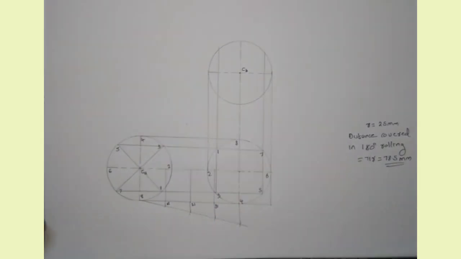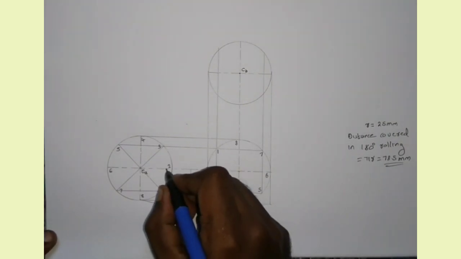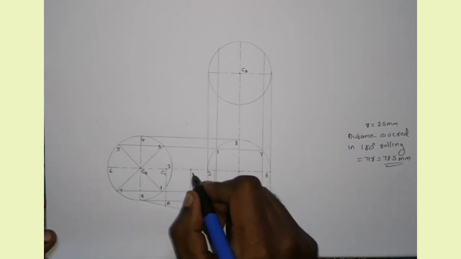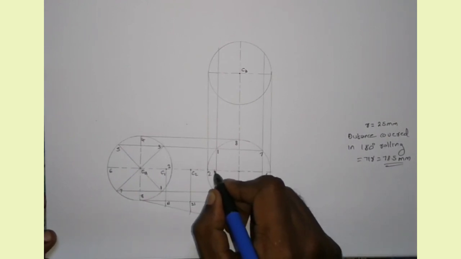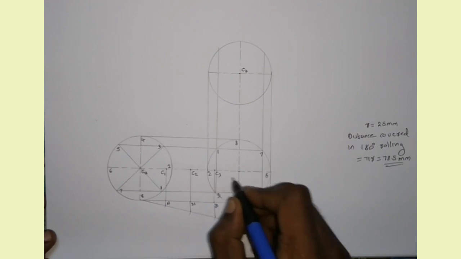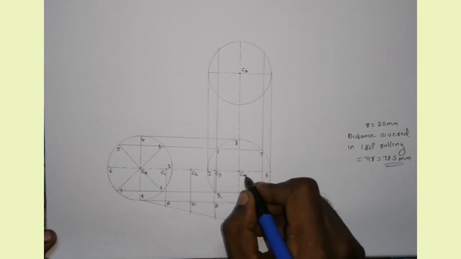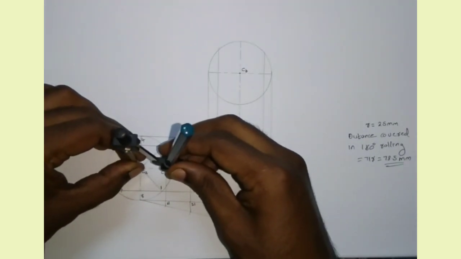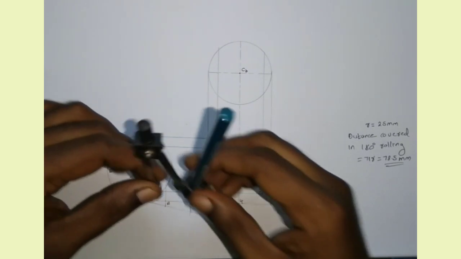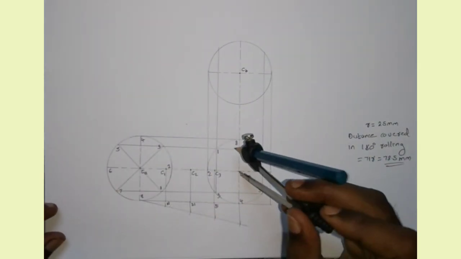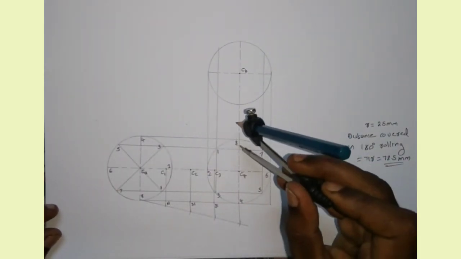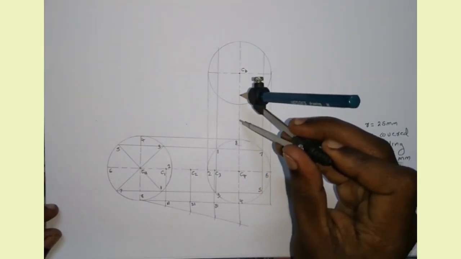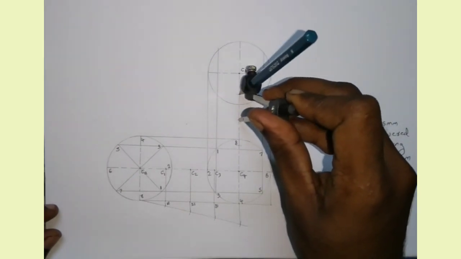And I am marking this position of the center point after 45 degrees of rolling, that is C1. After 90 degrees it is C2. After 135 degrees it is C3. And after 180 degrees it is C4. Okay, now I am measuring the distance CA-C1 on the compass, and using that distance we can cut off from C4. That gives the new positions of the center point for the second half of the revolution.